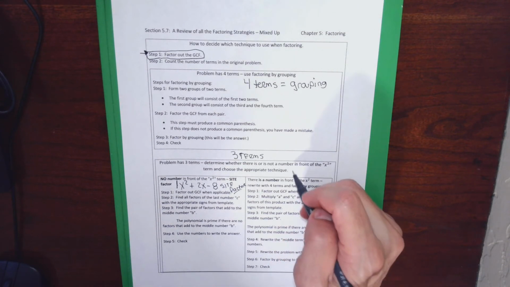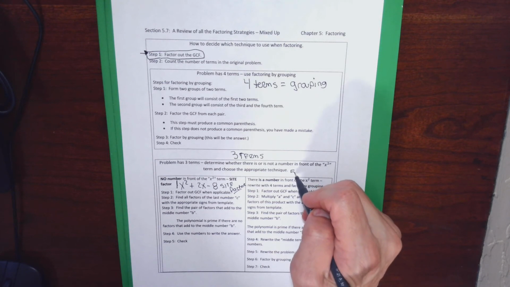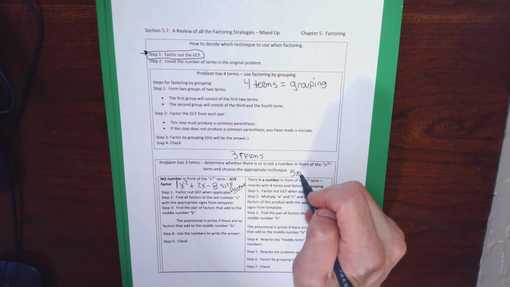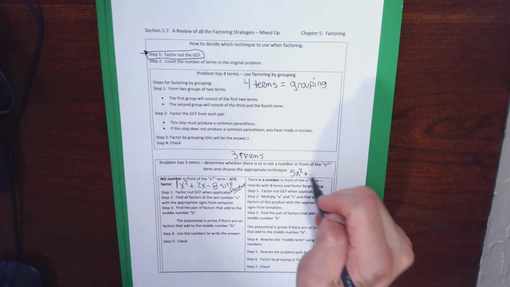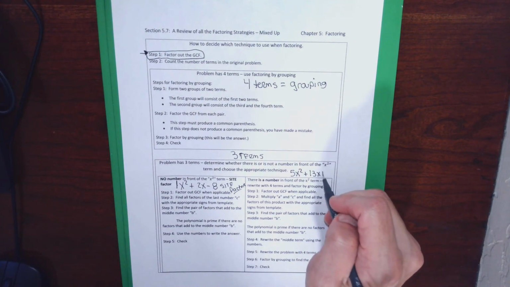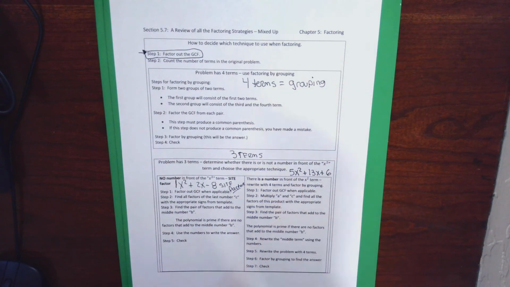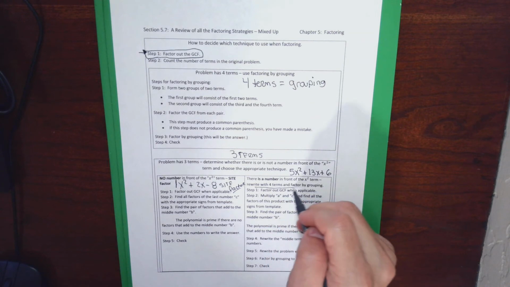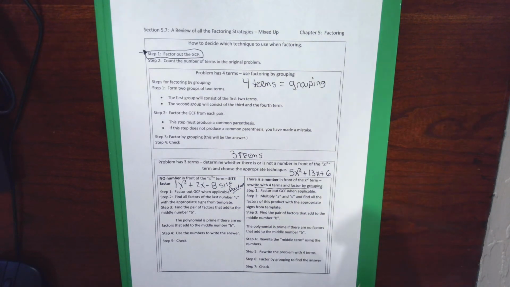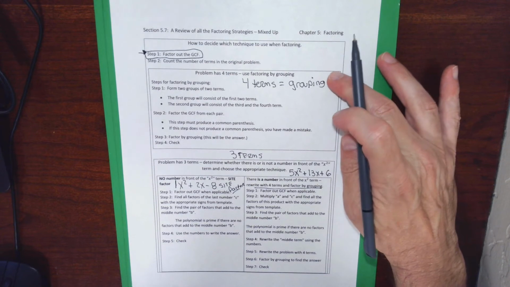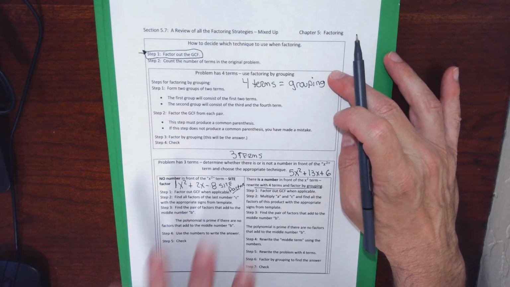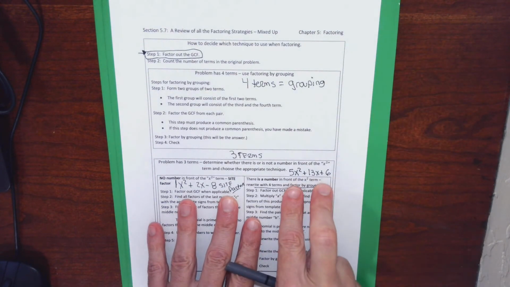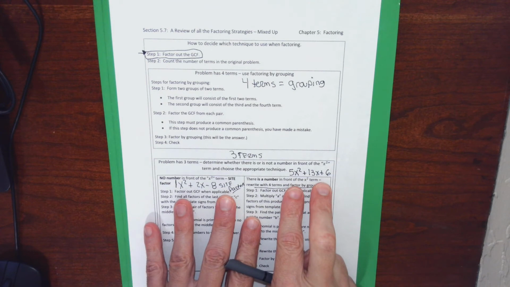However, if I'm given a problem with 3 terms, and after I pull out any common factor, if there is a common factor, I'm left with a number in front of the square term, then I'm kind of doomed. These problems I'm going to rewrite with 4 terms and factor by grouping. So 4 terms, I'm always going to factor by grouping. 3 terms, the technique I'm going to use depends on how the problem looks.